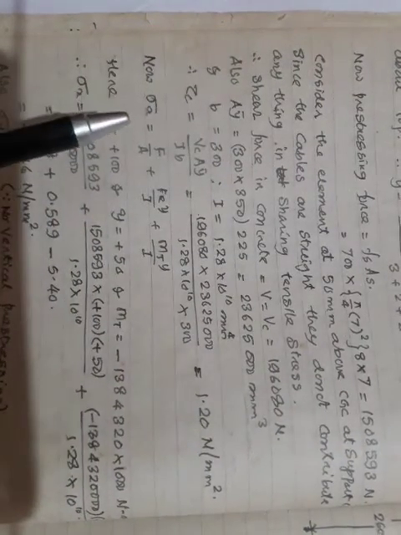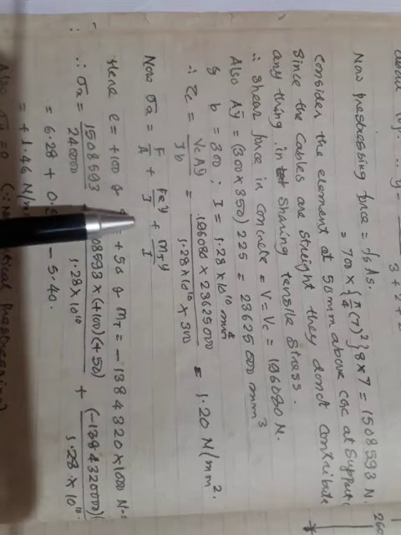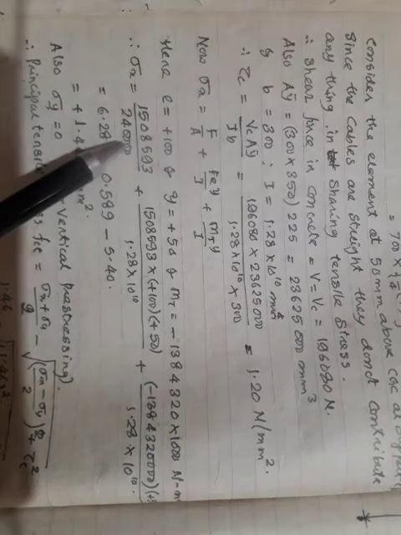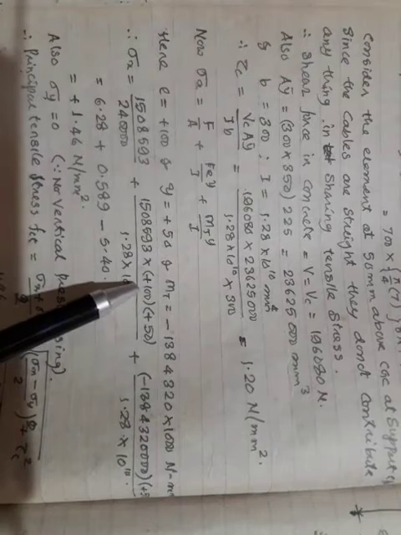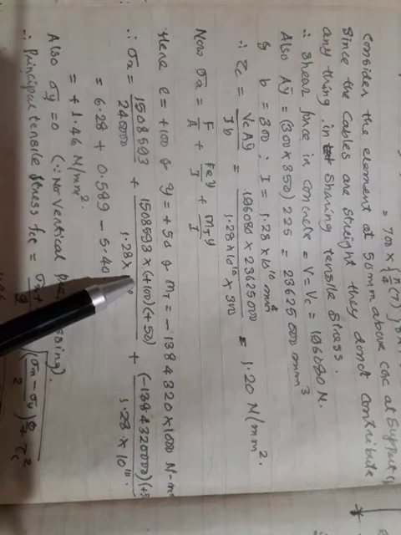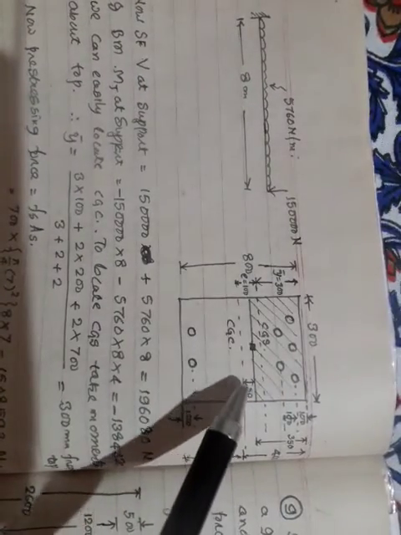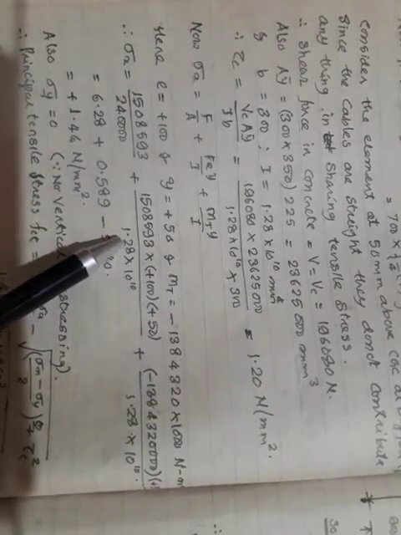But now sigma x can be written as F by A plus or minus F e y by I plus or minus M t y by I. Okay. So now I will go on filling the values now. Here now F I know, area I know, again F I know, eccentricity, as you know, it is now 100 mm plus 100 mm it is now, because it is above CGC. Okay. Y is 50 because y is above CGC. Your element is at 50 mm above. Okay, so it's plus 50. Plus 50. I know.